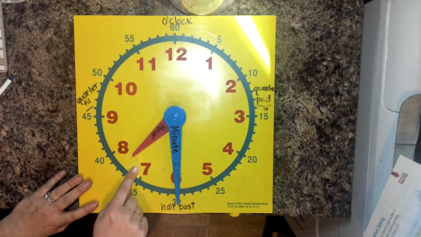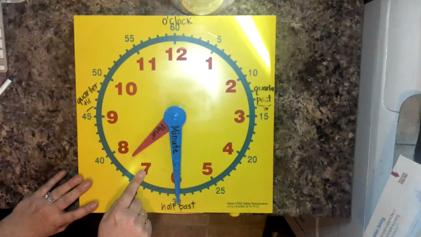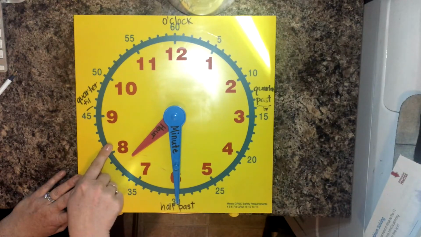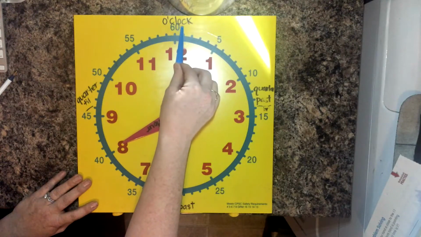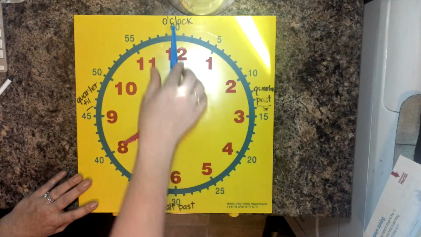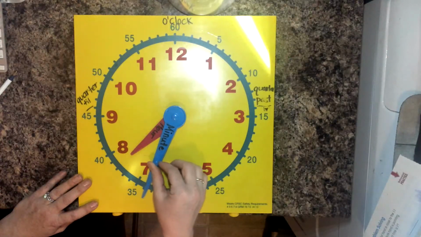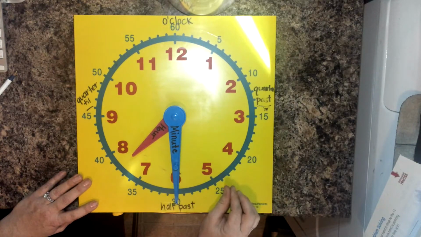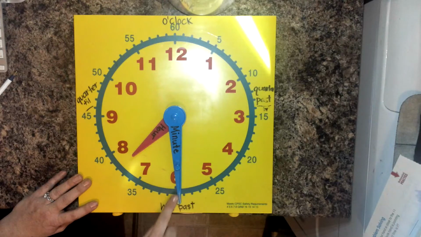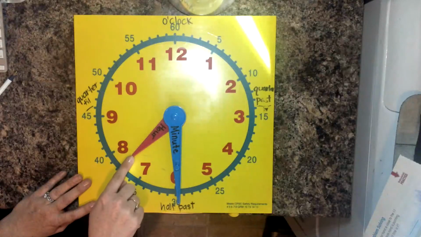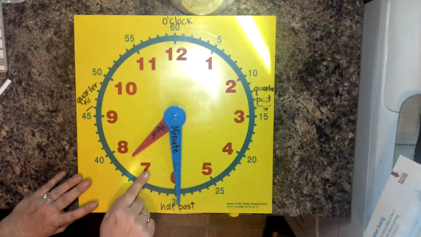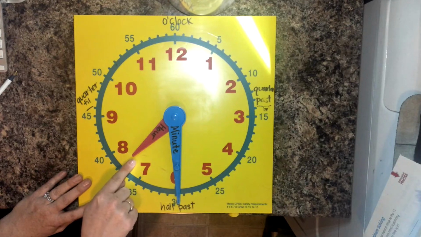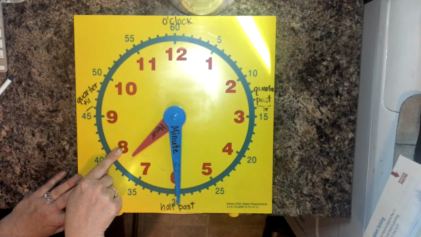We're always gonna go back to the lowest number, because it's 7:30. We haven't gotten to 8 yet, because watch what happens. If we keep going, then we get to 8. But if it's half past 7, we haven't gotten there yet. So this would be 30 minutes between the 7 and 8. We're going to go to the smaller number, 7:30, or half past 7. See, here's 7, and it's halfway past it on its way to the next number.